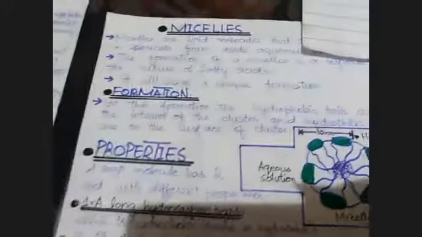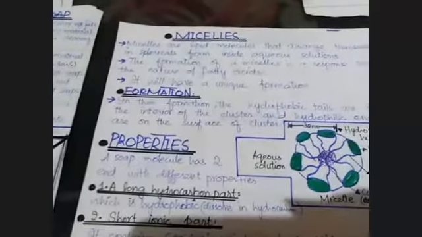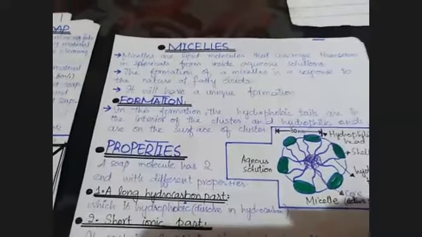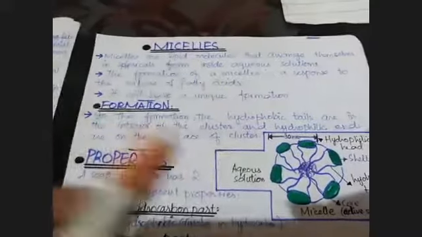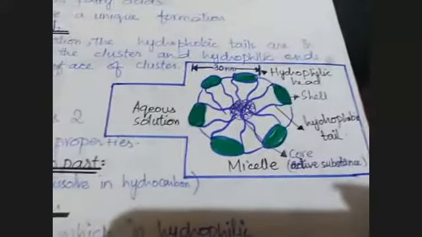So here is the illustration of the micelle. Micelles are lipid molecules that arrange themselves in a spherical or ball-shaped form inside the aqueous solution. The formation of the micelle is in response to this nature of the fatty acid, and it is a unique formation. And here we can see the micelle formation.